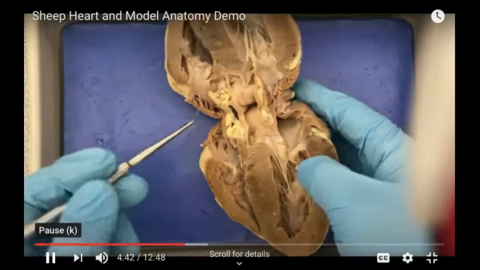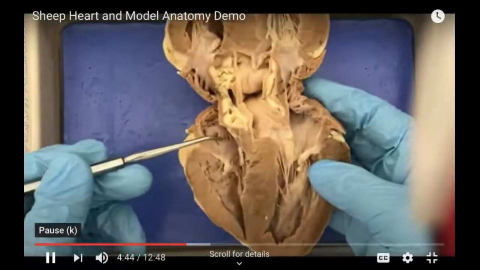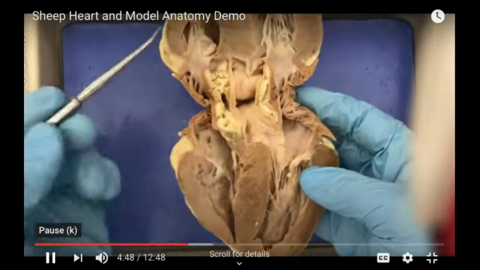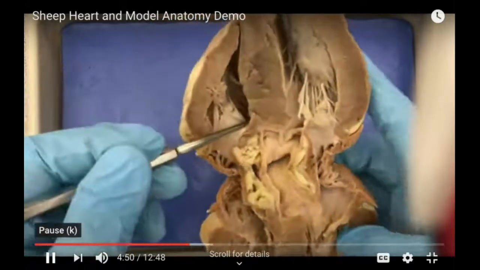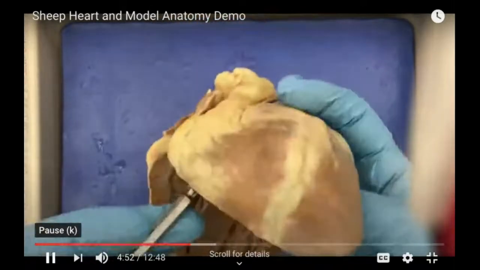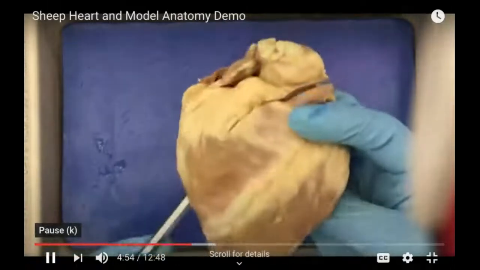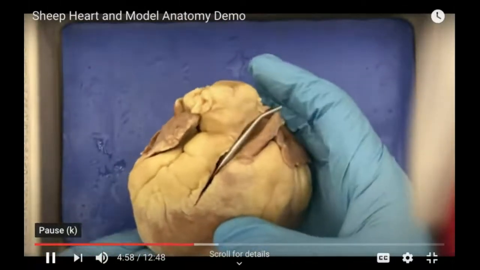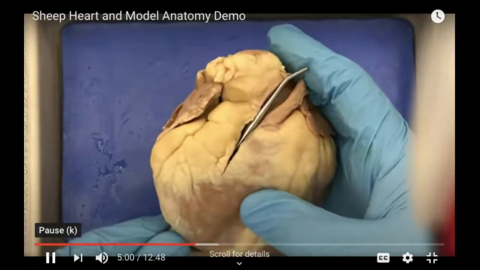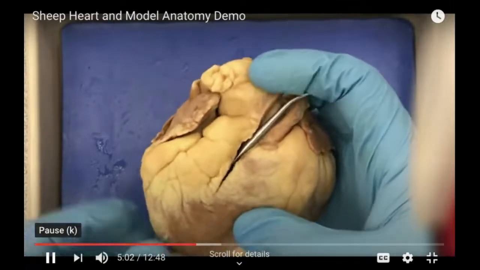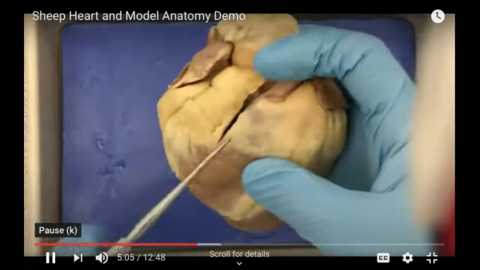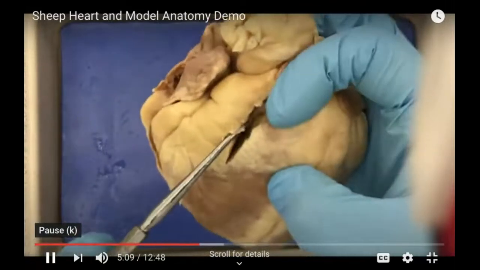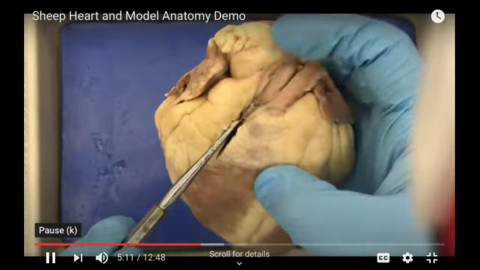So then blood will flow from here to here, and it'll go up and across. If you take the probe and stick it like this, it will come out of the pulmonary trunk. So here's the pulmonary trunk. Therefore, the probe is actually going through the pulmonary valve, which you see here. Pulmonary valve.